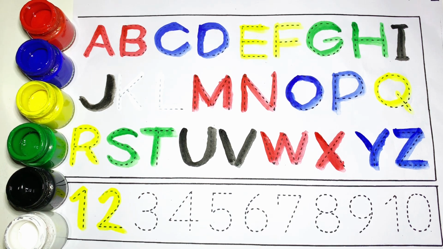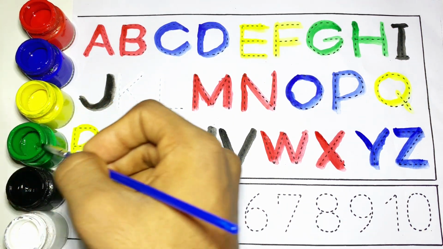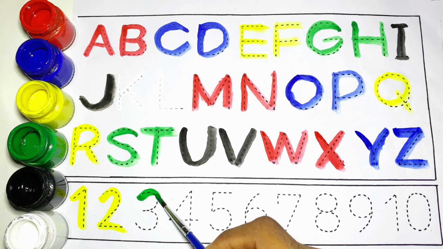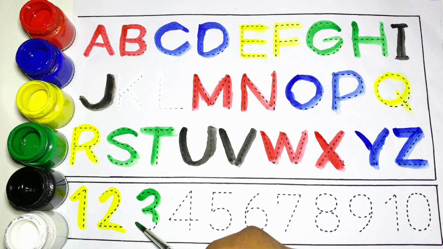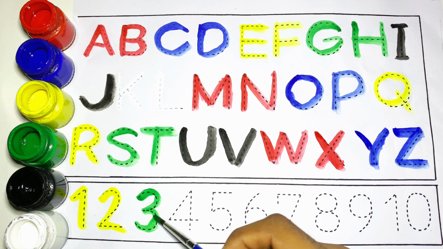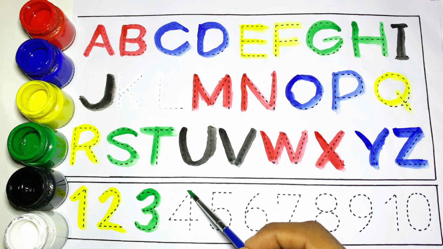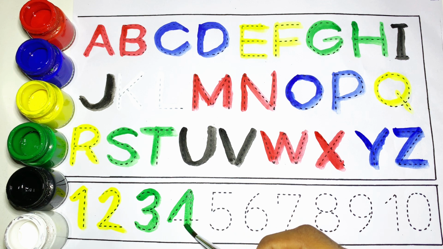Kids, now draw 3. The numbers of 3. And use green color. T H R E E, 3. Kids, again use green color and draw 4. The numbers of 4. F O U R, 4.